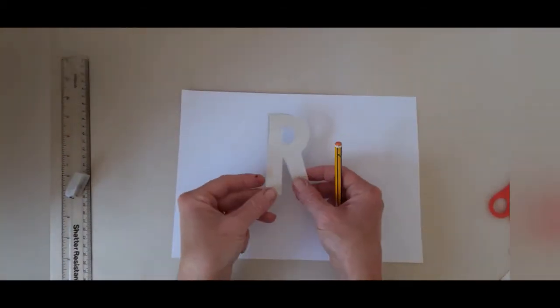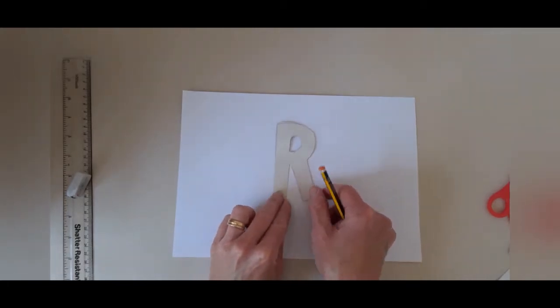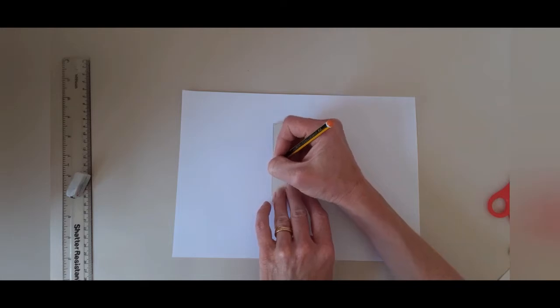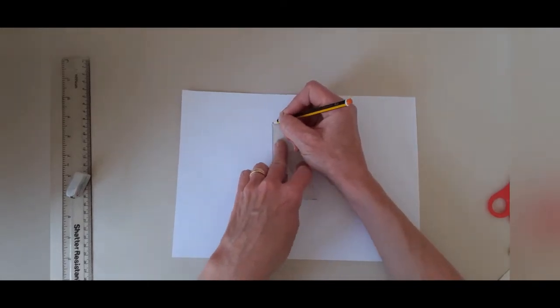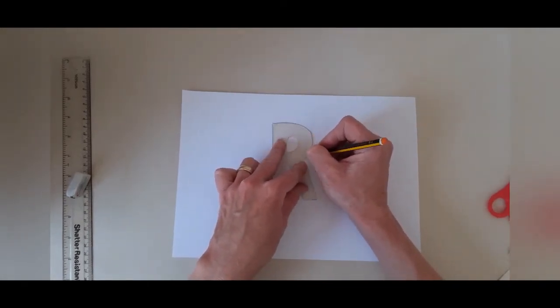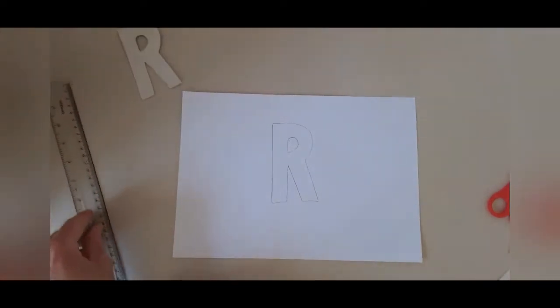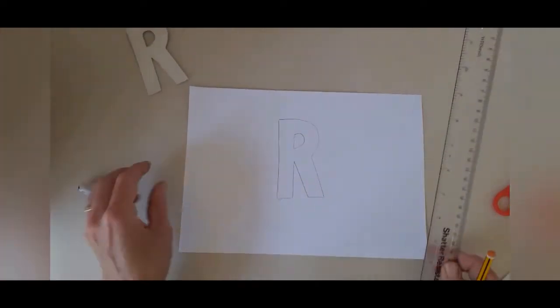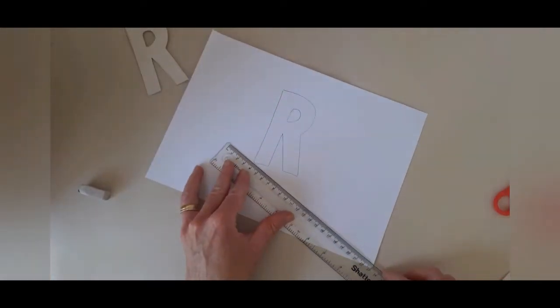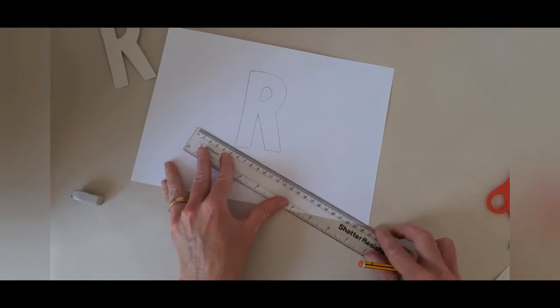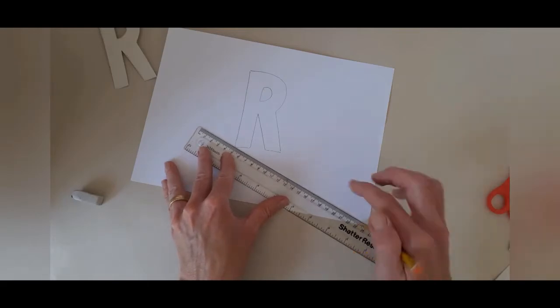So once your template's cut out, the next stage is to place it in the middle of your white paper and draw around it in pencil. So hold it in place with one hand, draw around it with the other. And now we're going to draw some lines from the corners of your letter to the bottom corner of your piece of paper. So this is this corner here.